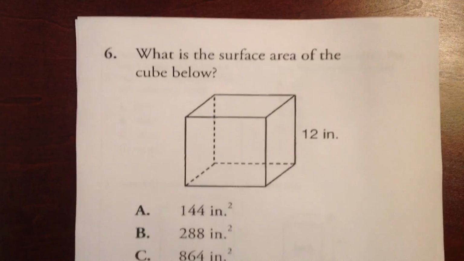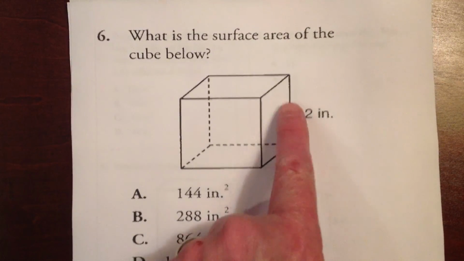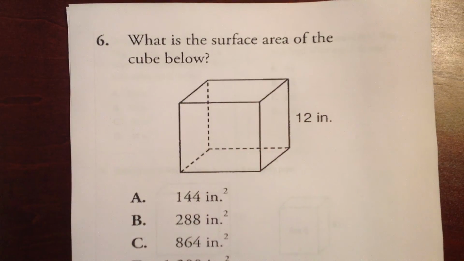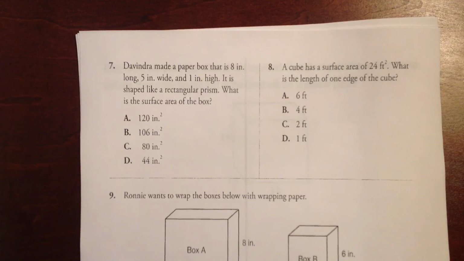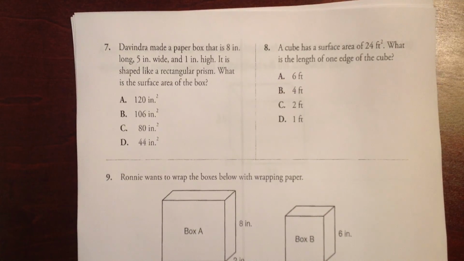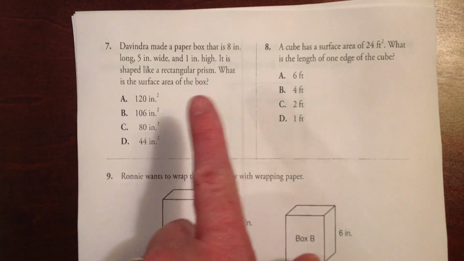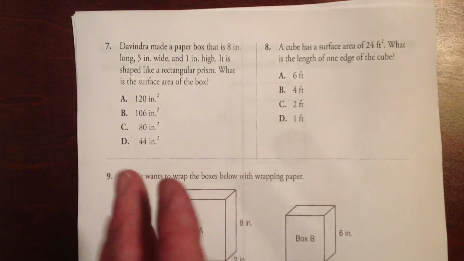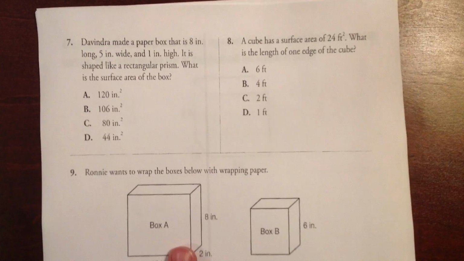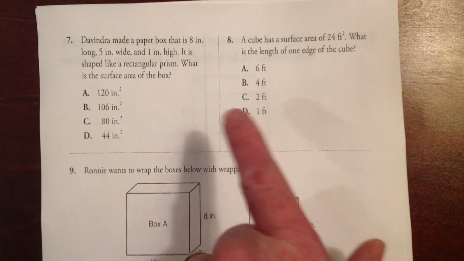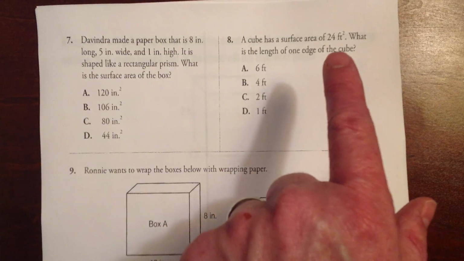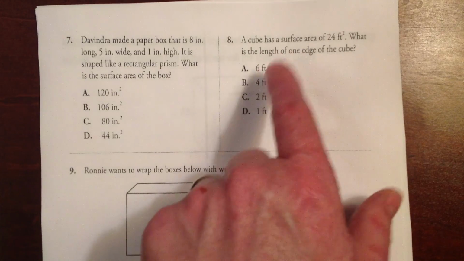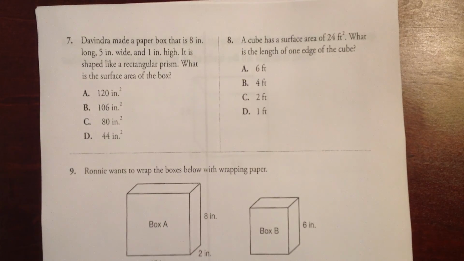What is the surface area of a cube before? By definition, if this is 12 inches, this is 12, and this is 12, you can figure that out on your own. Again, this is a rectangular prism where you're going to have to draw your own picture like we did, I think, back on number 6. And keep in mind that your numbers may not be exactly the same as we are. Now, remember, a cube has a surface area of, I tell you what, I'm going to do this one with you in class.